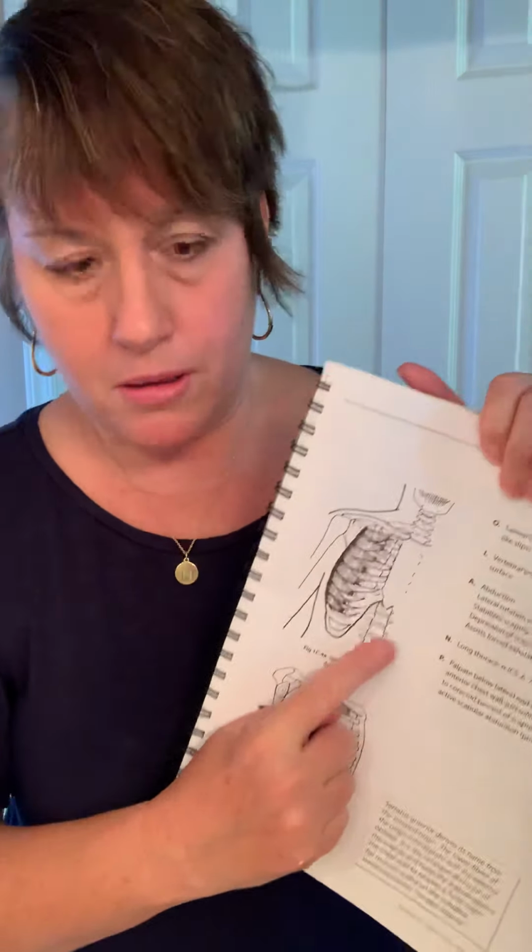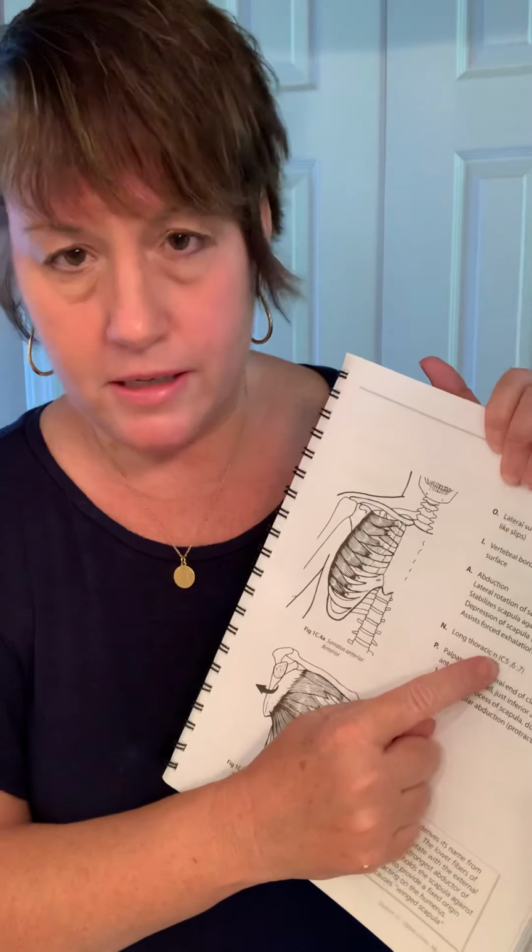So I just want to talk about the long thoracic nerve for a moment. Again, it's going to run in close proximity to the serratus, so it's going to be on this outside portion of the trunk. And so if you've got somebody who is using axillary crutches, the arm pieces are pushing in to that part of the rib cage.